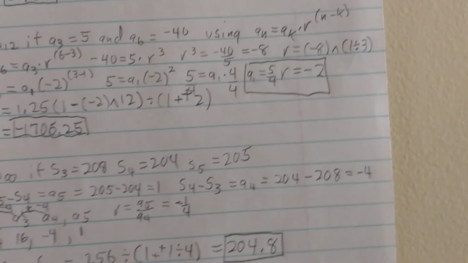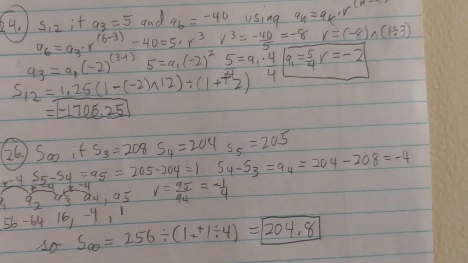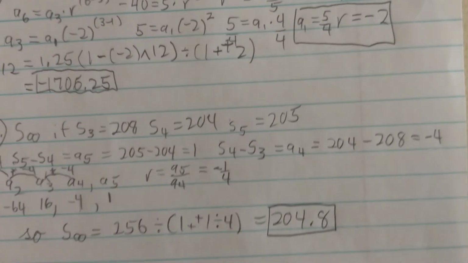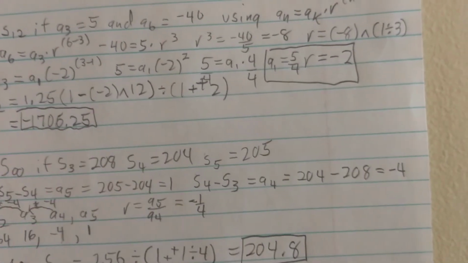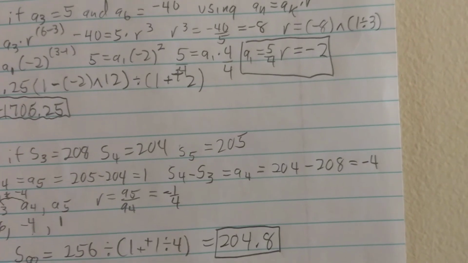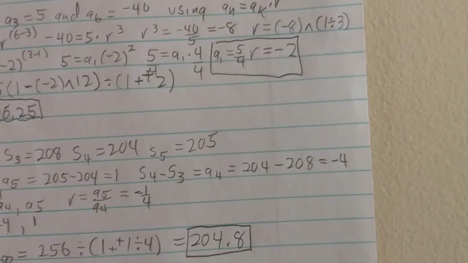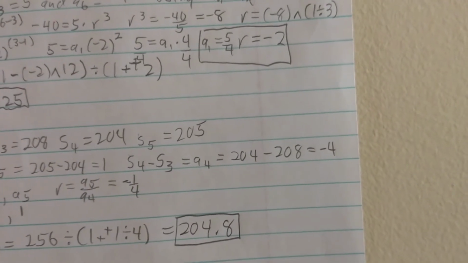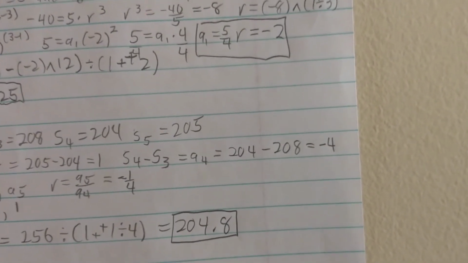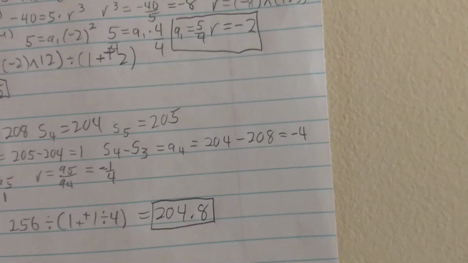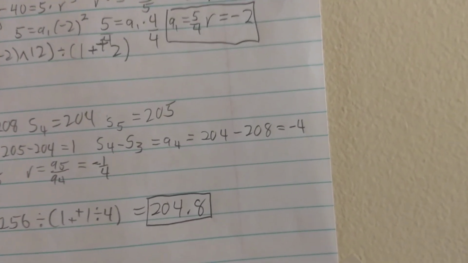Okay? Now in order to finish this one, we need to find out what a1 is. So we're going to have to go back into the generator function. A sub 3 is equal to a sub 1 times negative 2 to the 3 minus 1, or 5 equals a1 times 4, or dividing, a1 equals 5/4.